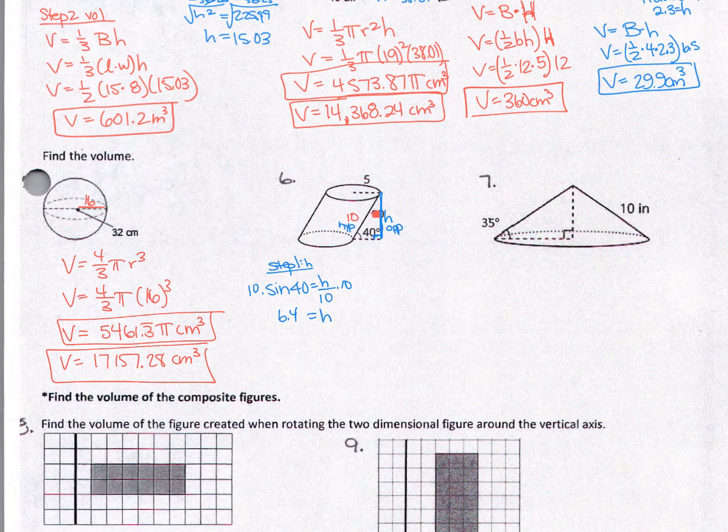Now I'm going to use that in my formula for the volume of a cylinder. So step 2 is my volume, and that is volume equals pi times r squared times h. So volume is pi times my radius, which is 5 squared, times this h I found above, which is 6.4.